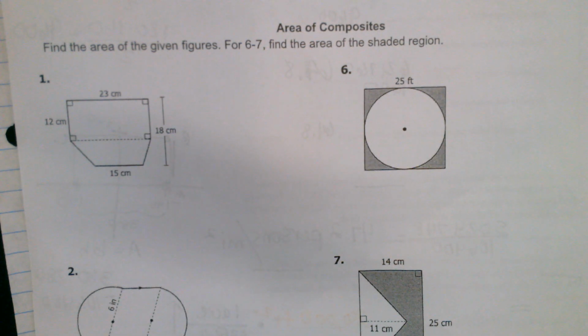Composites are exactly what they look like. It was our bonus question from the quiz last class. So if you haven't taken the quiz, you can still take it and then do the bonus.